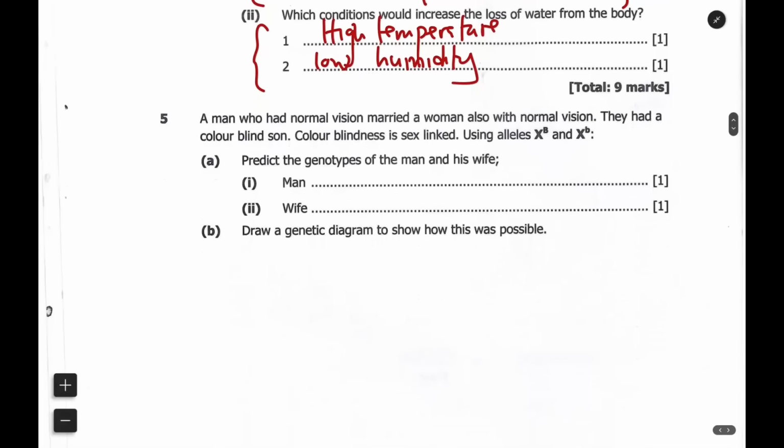Finally, let us look at question 5. A man who had normal vision married a woman also with normal vision. They had a colorblind son. Color blindness is X-linked using alleles X capital B and X small b. Predict the genotype of the man and his wife.